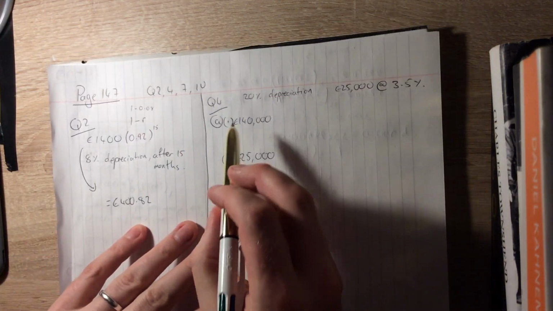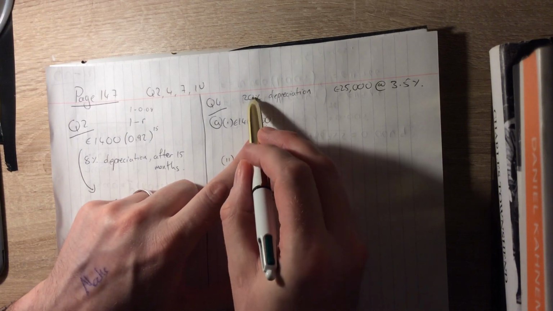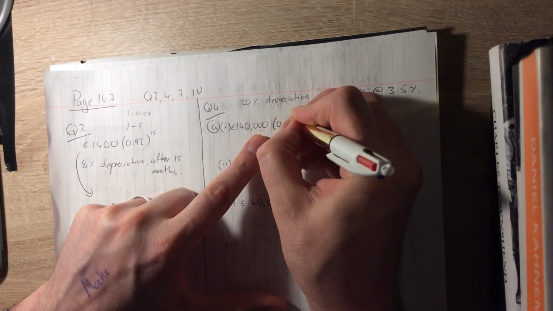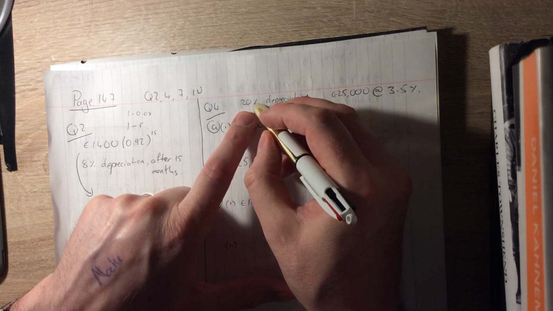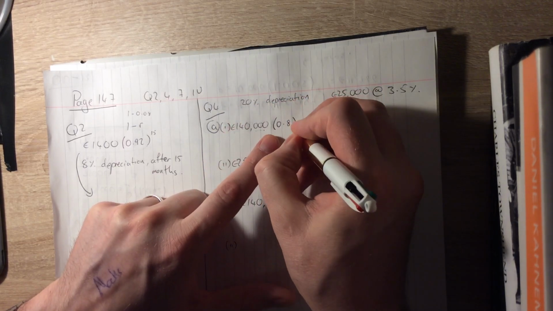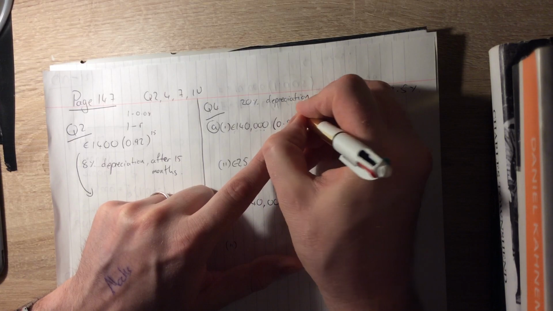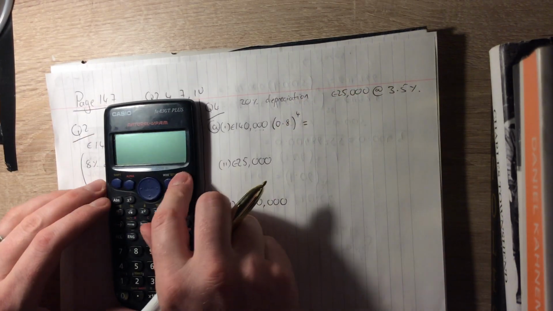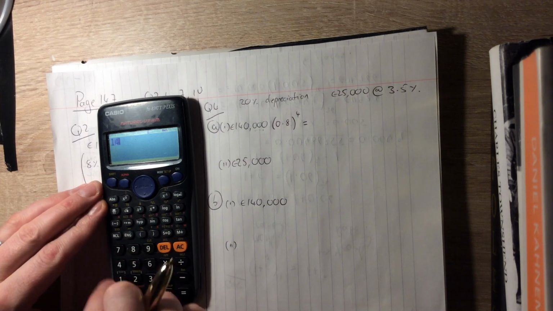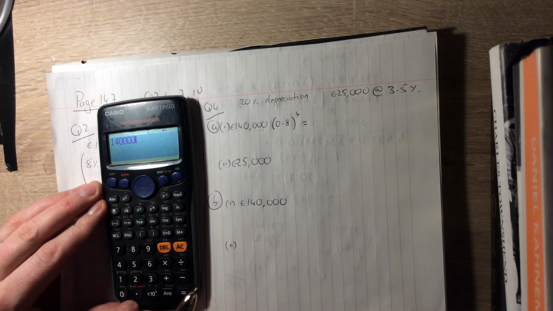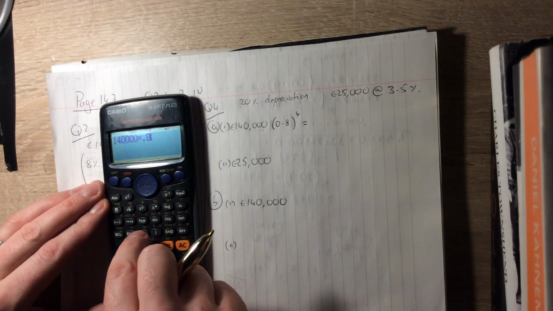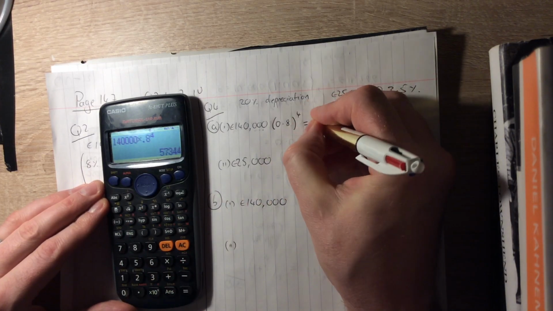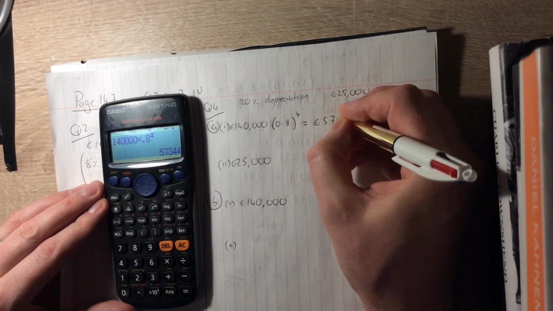Okay, so the machine was 140,000. It's depreciating at 20%, which means you multiply by 0.8 or 1 minus 0.2 to decrease by 20%. And you want to do that 4 times because it's over 4 years. So the price of the machine in 4 years' time is 140,000 times 0.8 to the power of 4. That's going to be €57,344.